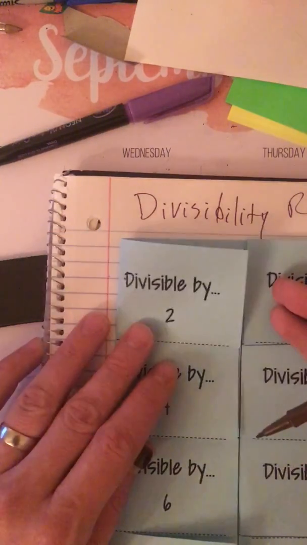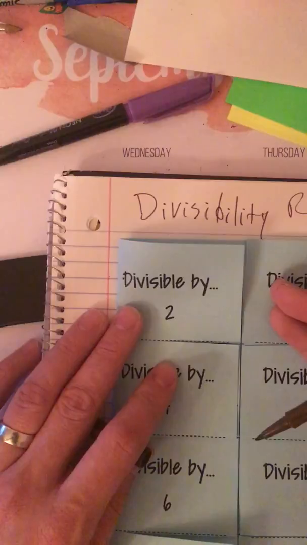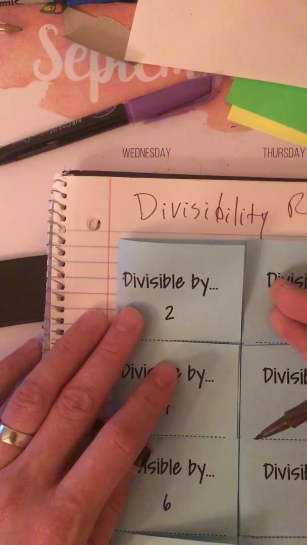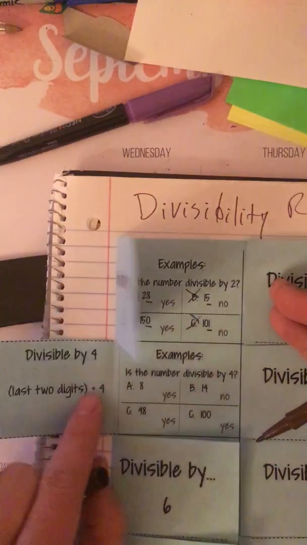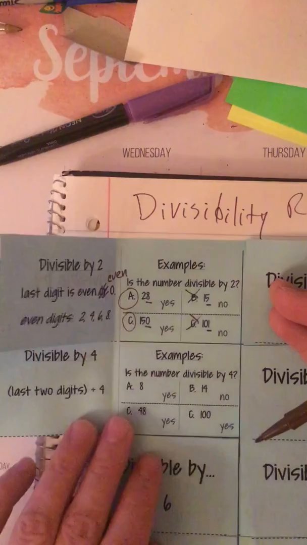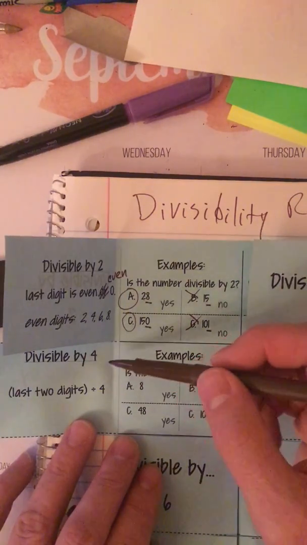Now, you should have already used the video that taught you the divisibility rules and took notes on them. And yes, you need to write those notes in your notebook, but this is the tool that you use to practice and to reference. One more, you have divisibility by 4.